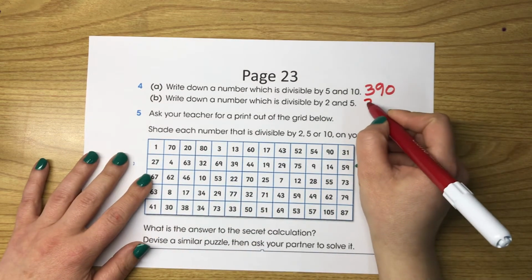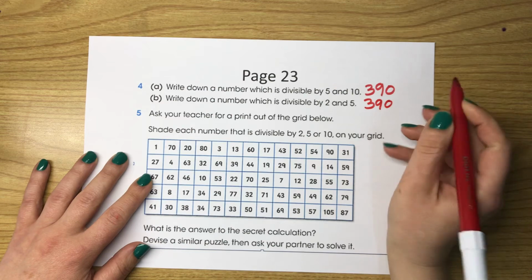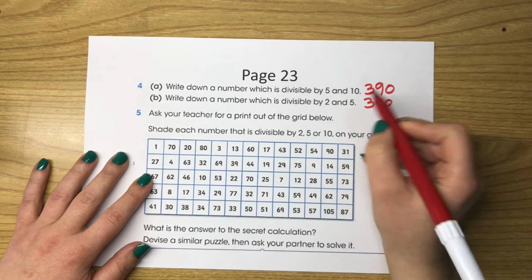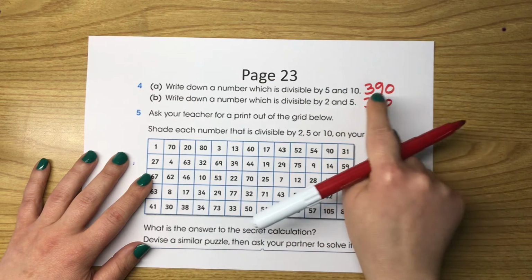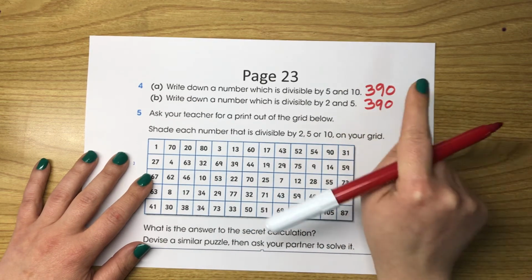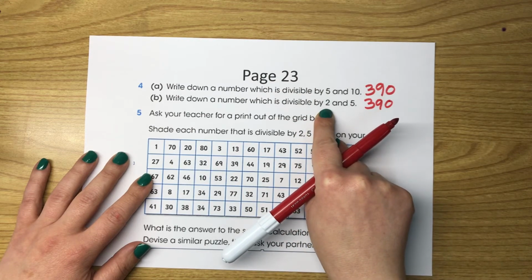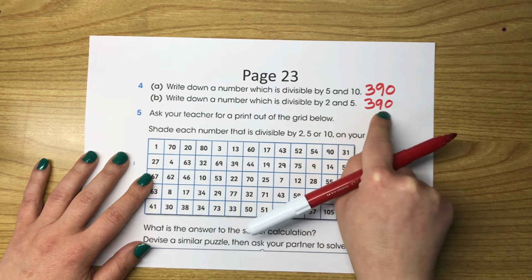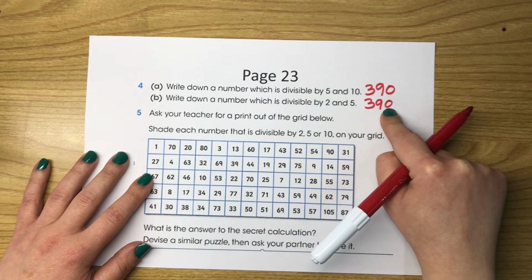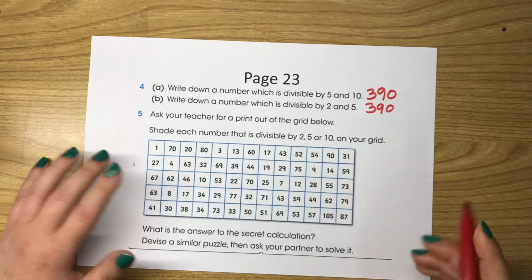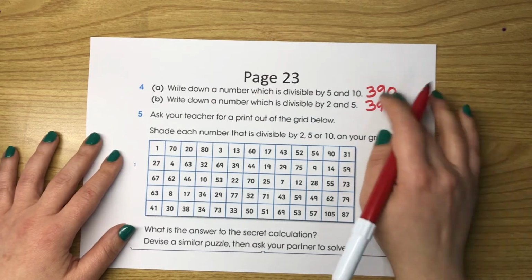I'm going to write the same number, 930. It is divisible by 5 and it is even. That means this number is divisible by 2 and divisible by 5. Again, divisible by 2 because what? It is an even number. 0 is an even. Why is it divisible by 5? Because the ones digit has 0. Exactly. So there are many answers.